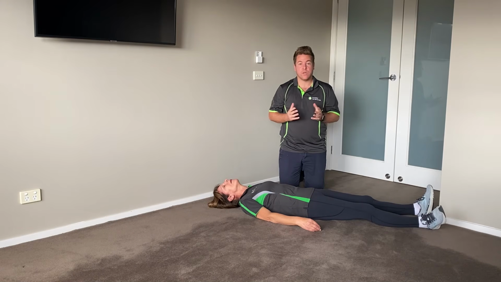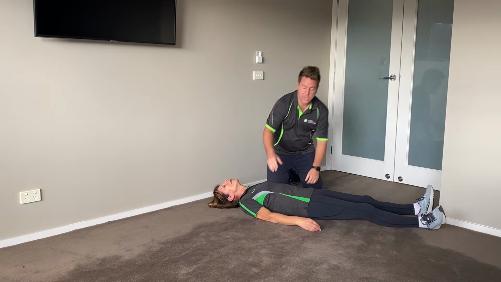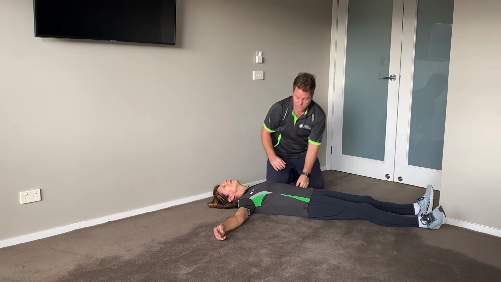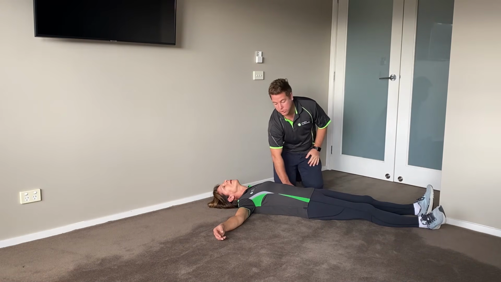What I now need to do is place the person into the recovery position. How do I put them into the recovery position? I put the arm that is furthest away from me out flat. The arm that is closest to me, I put onto the furthest shoulder.